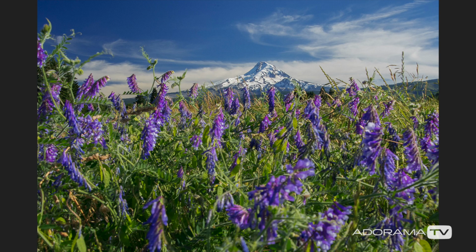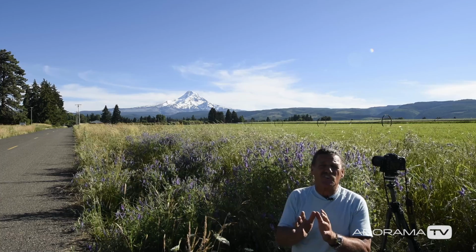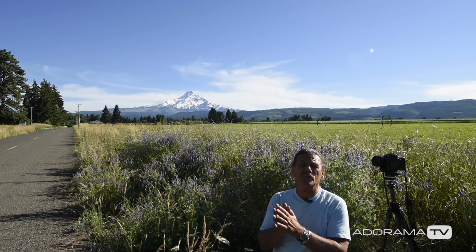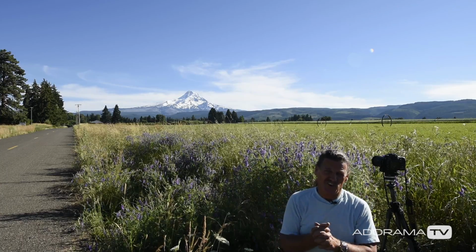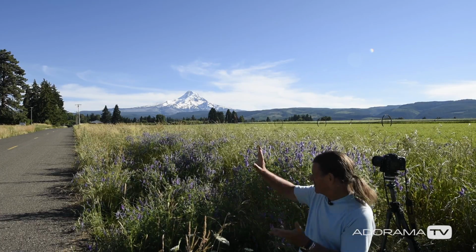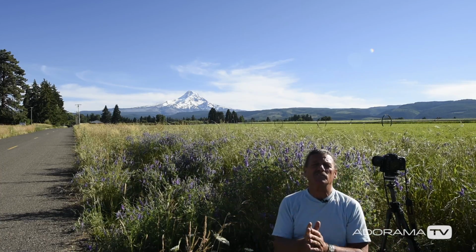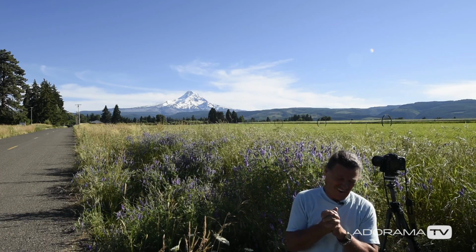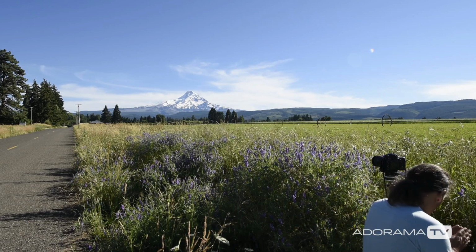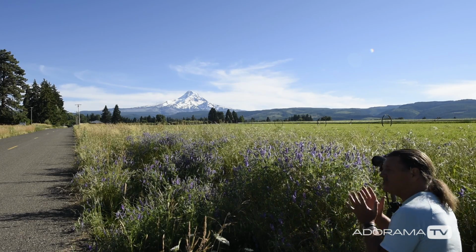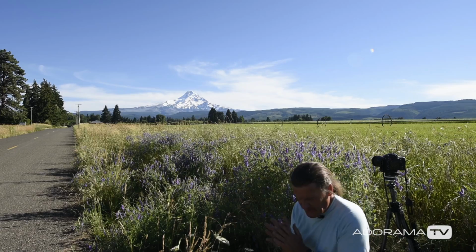And the reason is because interest is greatest, in my estimation, in the lower two-thirds, that being the vetch, the purple flowers. The mountain's there, regardless. And the sky is nice too, but let's really emphasize the foreground so we give it more time and attention in the overall frame. But before we move on, I want to stress one more thing, and that is this.